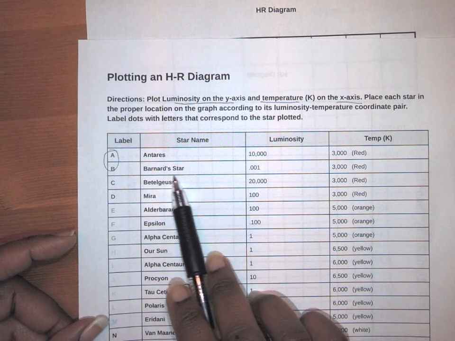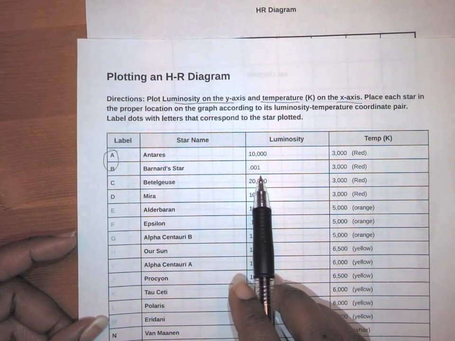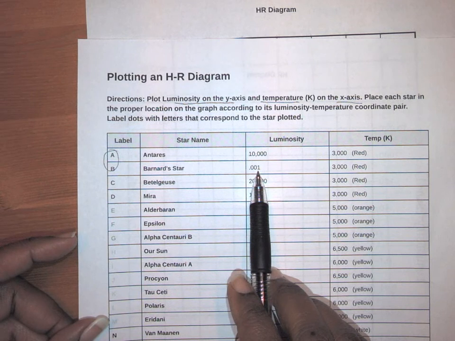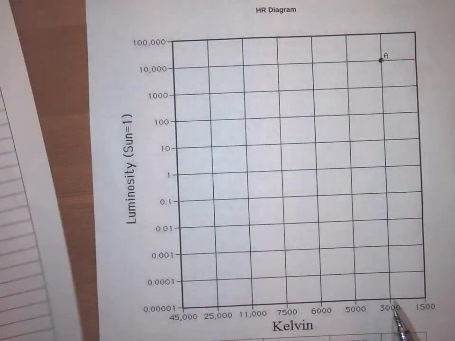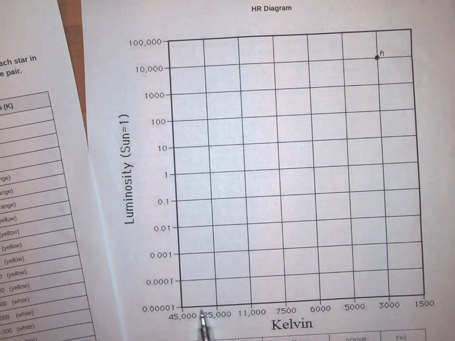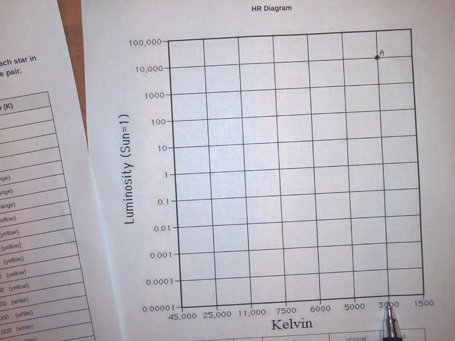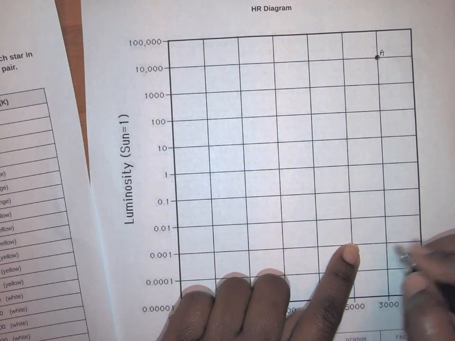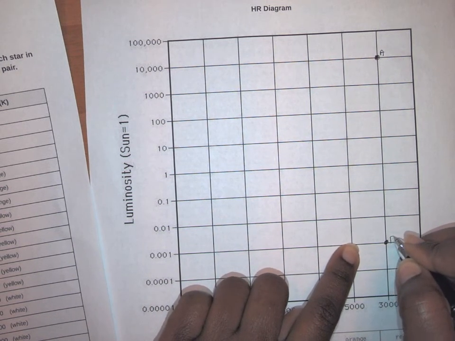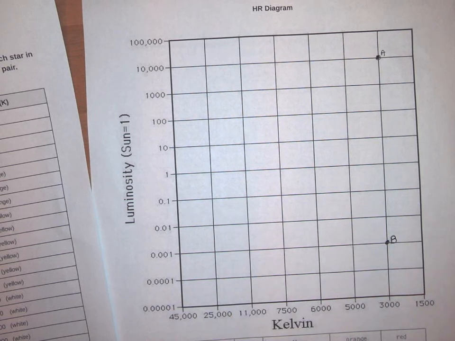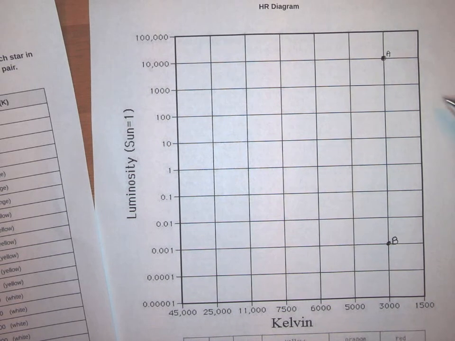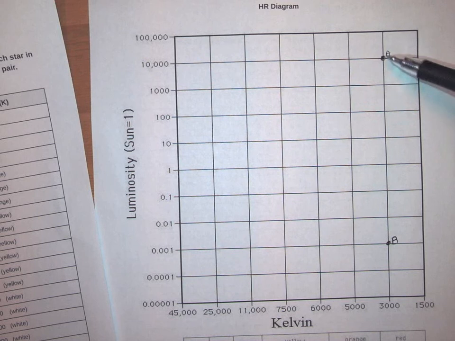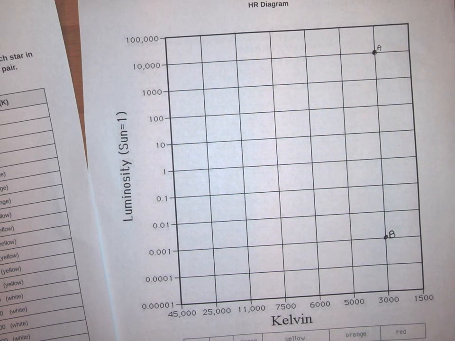All right, let's do Barnard star next. That's star B. This time the luminosity is 0.001 and the temperature is 3,000. So again, I like to start on my x-axis, so I find 3,000. And then I'm going to go up to where it's 0.001. So that's 0.001, 3,000, and that gives me B. Okay, so these two were quite easy because they were on the line. These coordinates were on each line. But sometimes you're going to have to estimate.